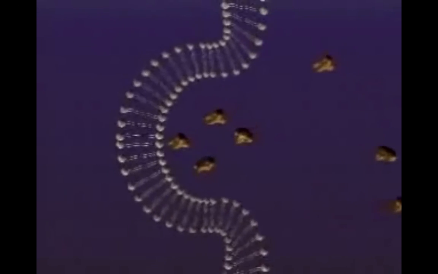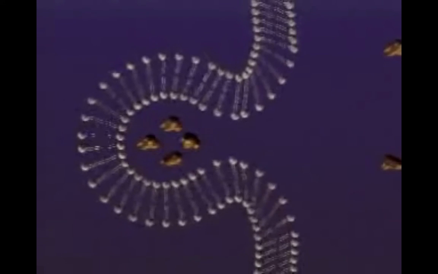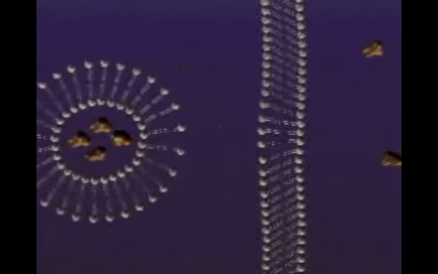This process can also occur in reverse, allowing large molecules to enter a cell. This is termed endocytosis.